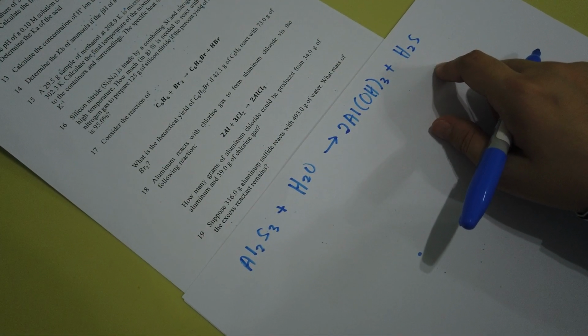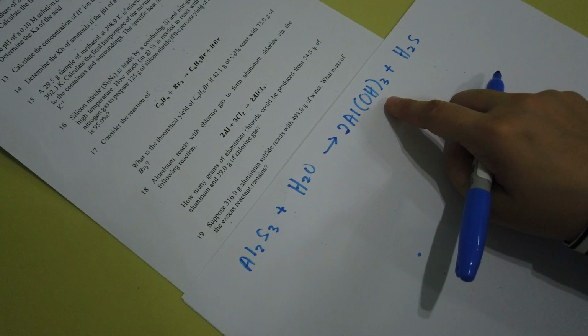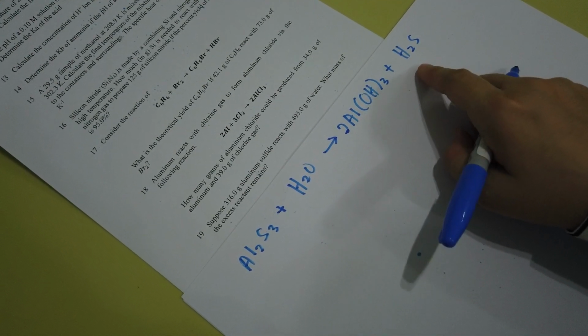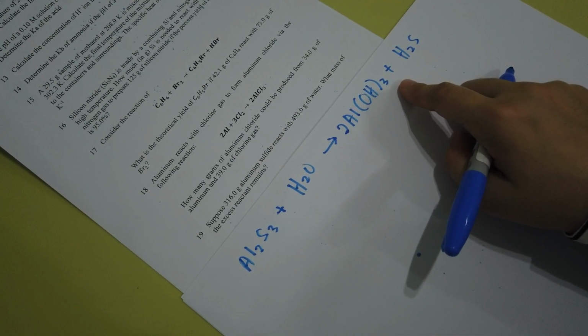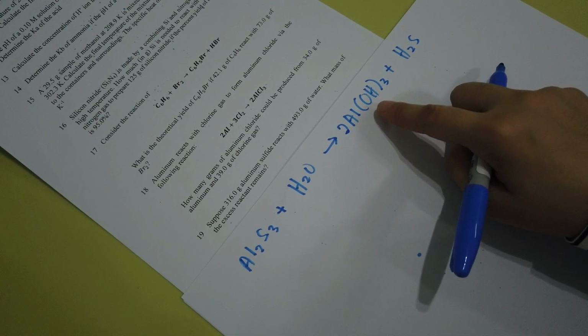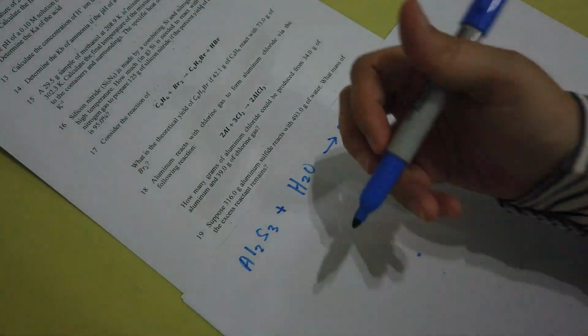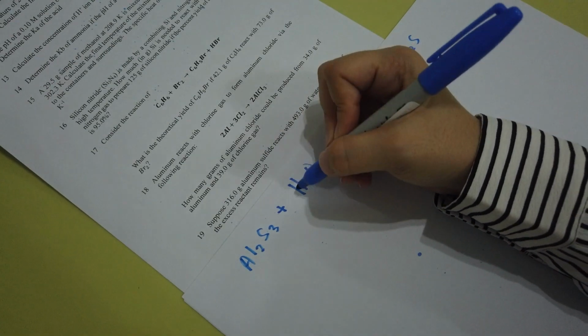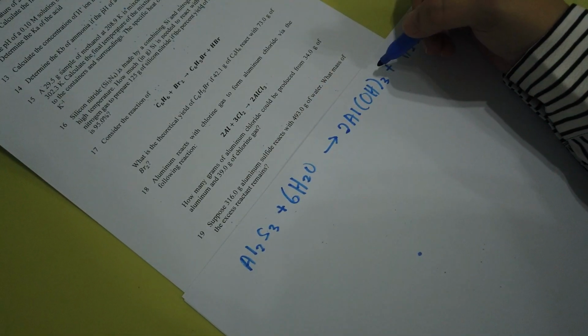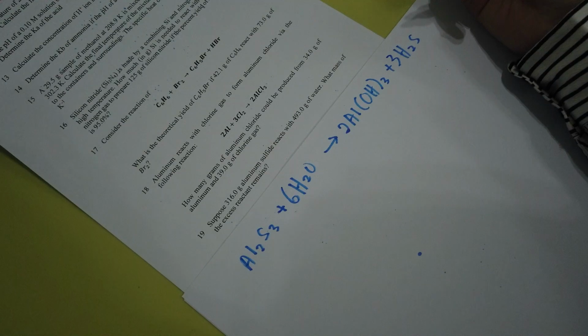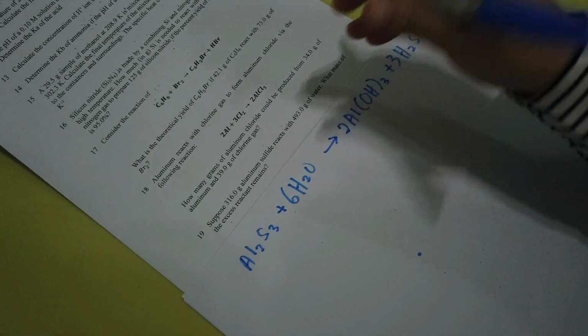So you need to look at the number of OH here. So at first you have altogether 12 hydrogen here. So this one will be 6 and this one will be 3.